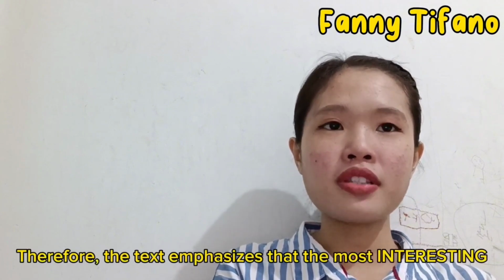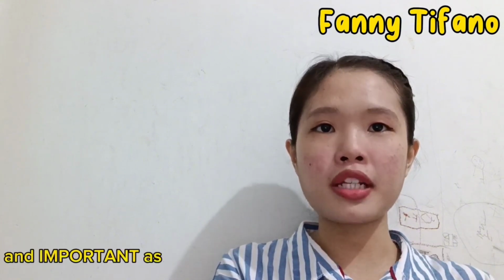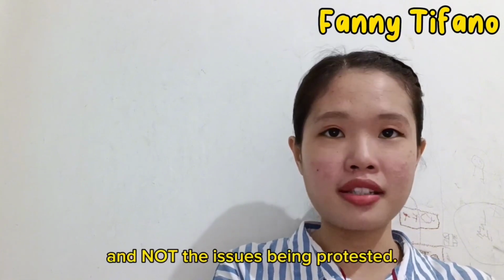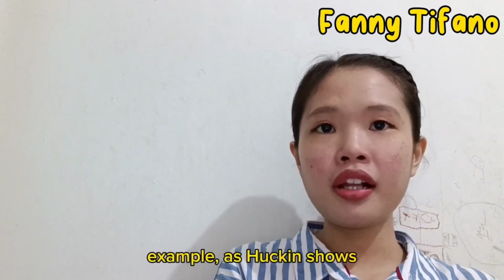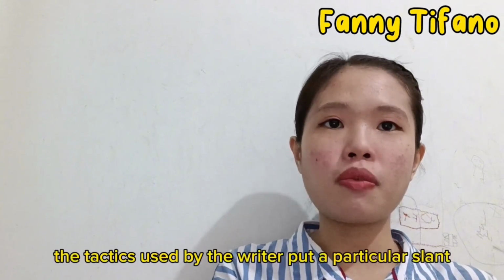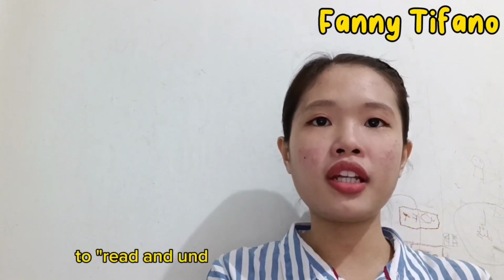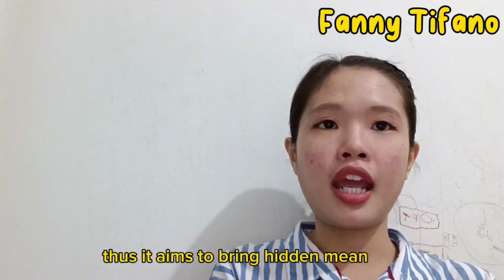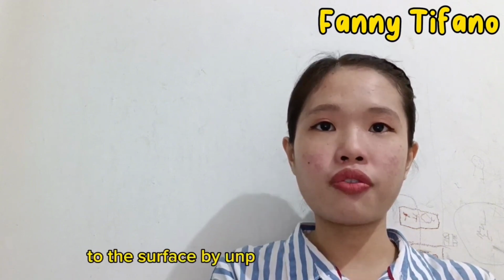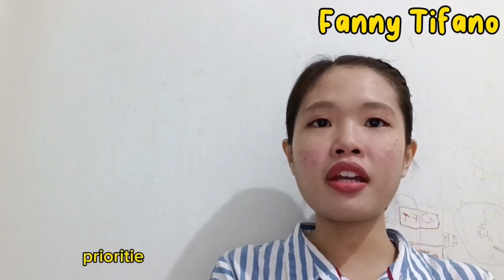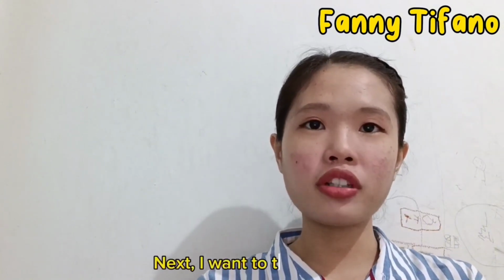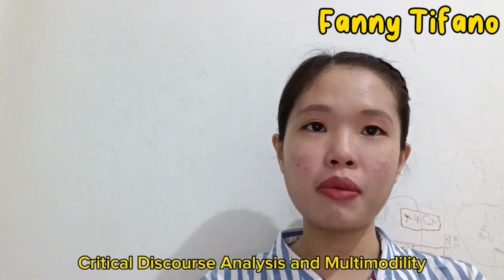Therefore, the text emphasizes that the most interesting and important aspect is the number of protesters arrested and not the issues being protested. From the text example, as Hakin shows, the tactics used by the writer put a particular slant on the text and encourage readers to read and understand it in a particular way. By analyzing the text, thus, it aims to bring hidden meanings to the surface by unpacking assumptions, priorities, and values that underlie the text. Next, I want to talk about critical discourse analysis and multimodality.